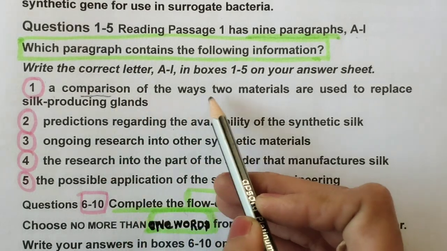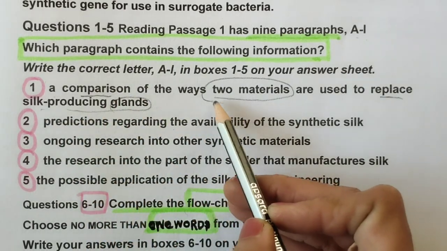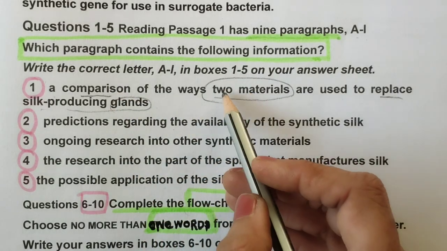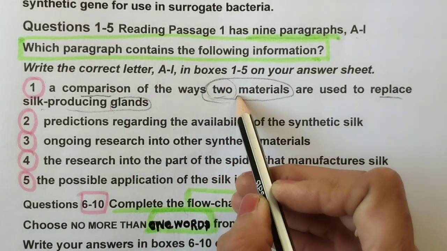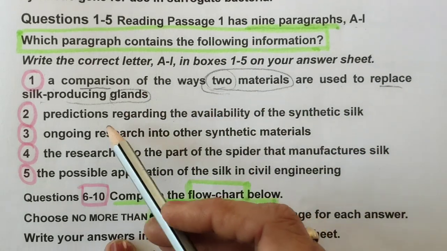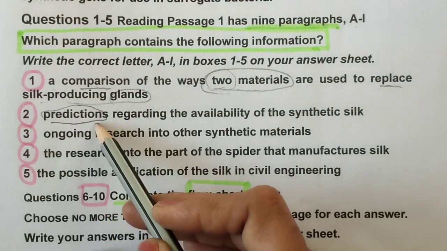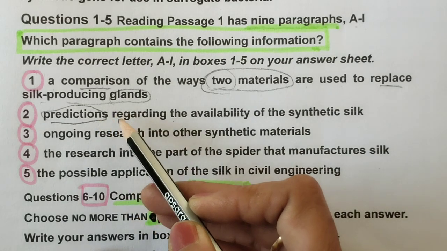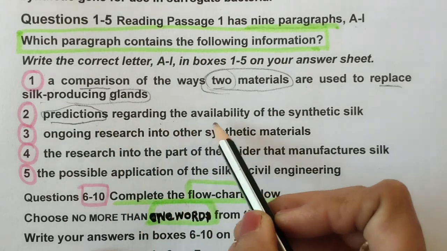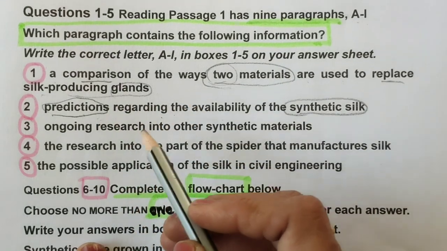A comparison of two materials used to replace silk producing glands. So two materials is the most important word. Comparison is there. Of course you will not get the exact words. The writer will be talking about two materials in some paragraph, with some comparison. Predictions, of course the prediction word is important. Instead of predictions we can get will, may, these kinds of words, and could result, could lead to. Regarding the availability of synthetic silk, okay, some predictions in any paragraph.